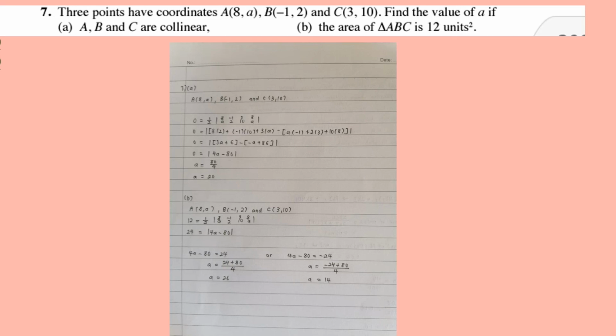So we simplify it and it will be 3a plus 6 minus negative a plus 86, modulus. And then 0 equals to modulus 4a minus 80. A equals to 80 over 4. A equals to 20. Yeah, very good.